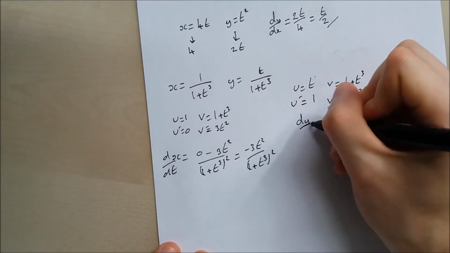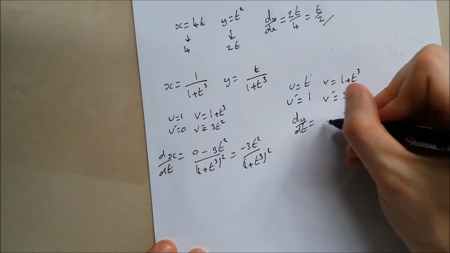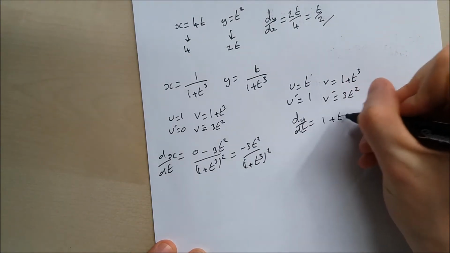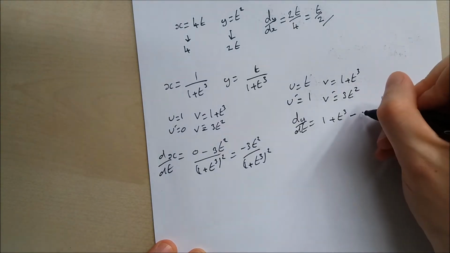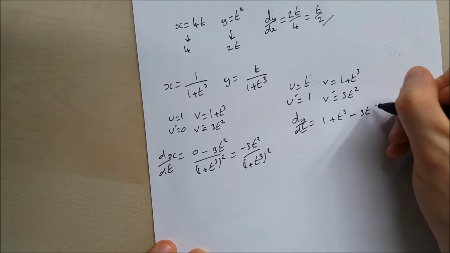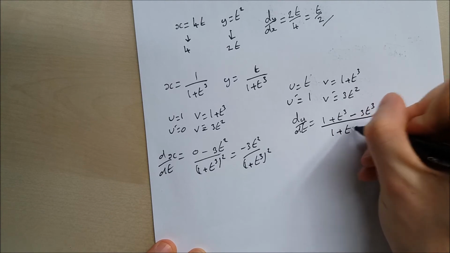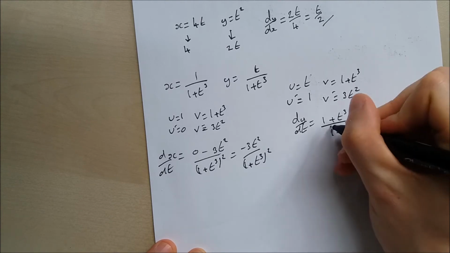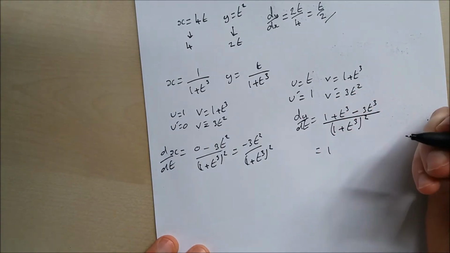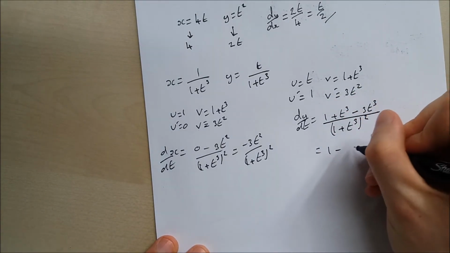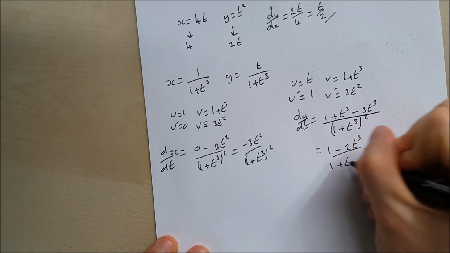So dy/dt is 1 plus t cubed minus 3t cubed, divided by (1 plus t cubed) all squared. This can be simplified to 1 minus 2t cubed over (1 plus t cubed) squared.